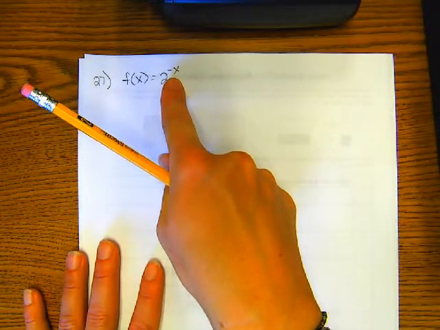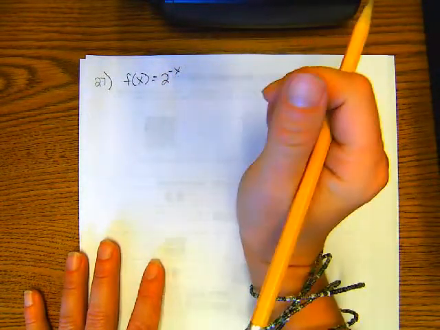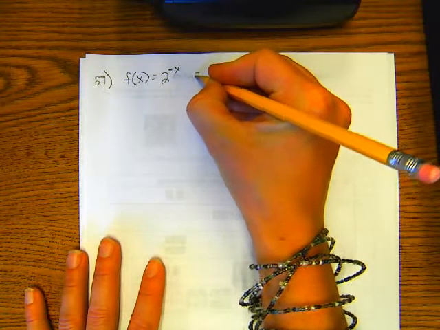Alright, so I'm going to rewrite this. A negative exponent is the same as taking a reciprocal. So this is the same as what? The reciprocal of that.